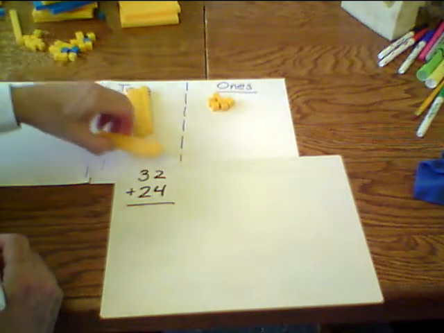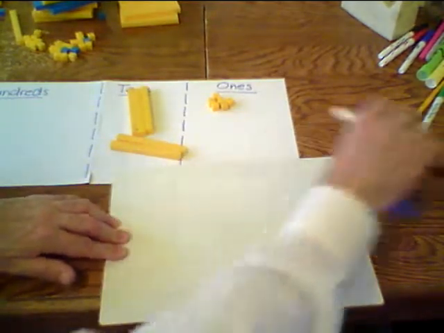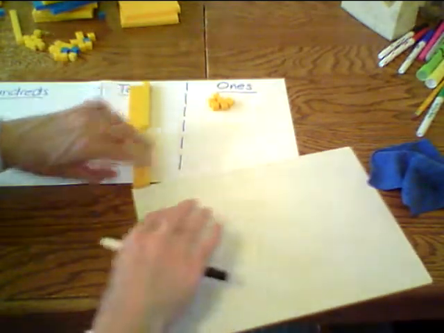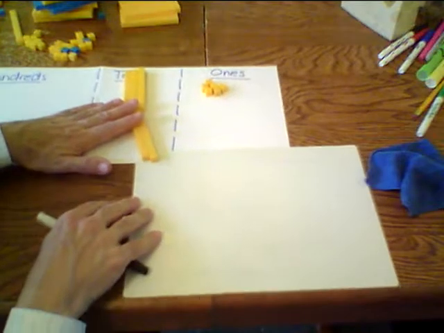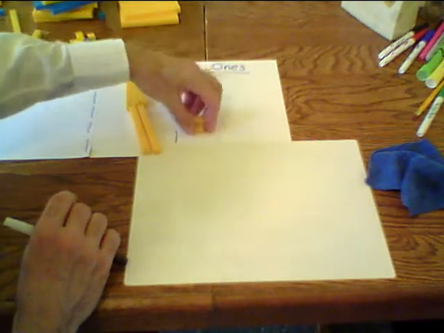Okay, now we're going to actually learn how to add on paper. Translate their movements here to the paper here. So let's just say we have 32 and 24.